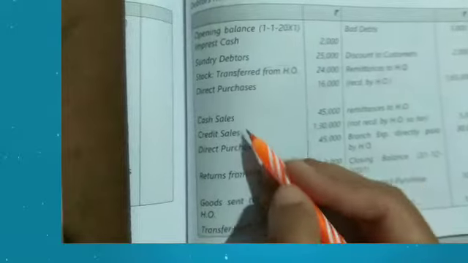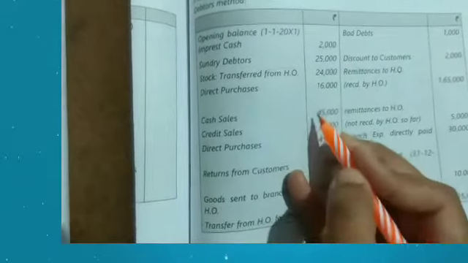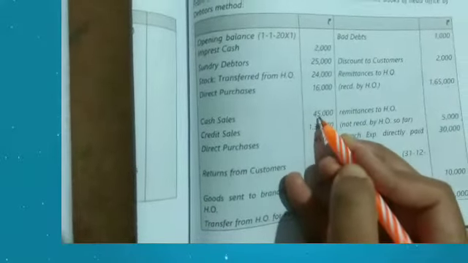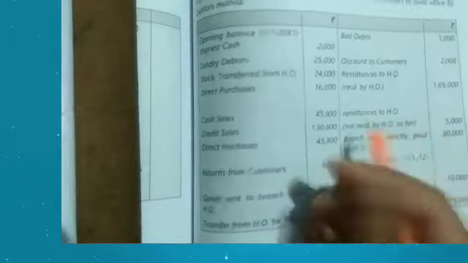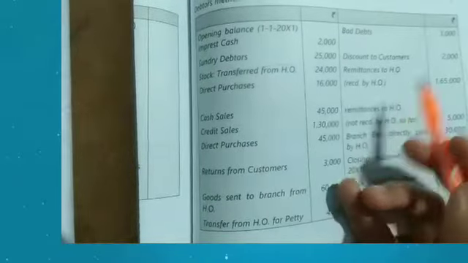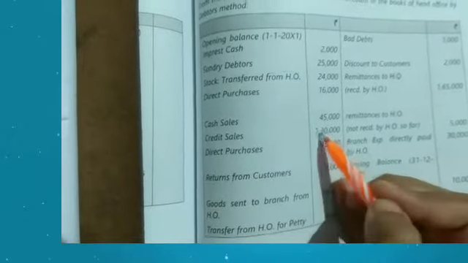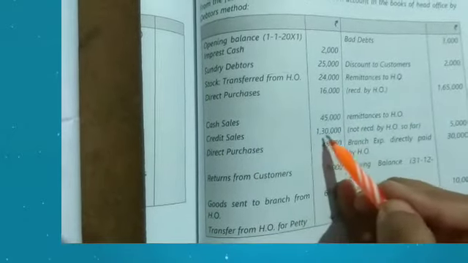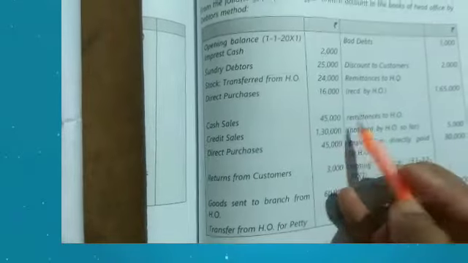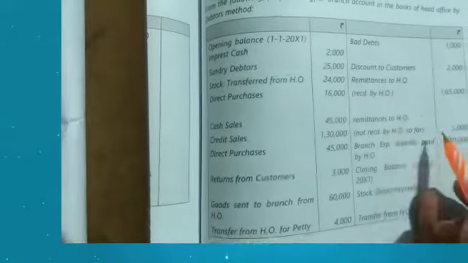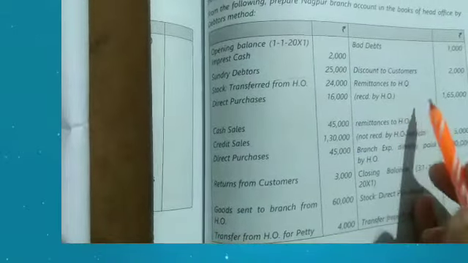They have made the cash sales and received the money instantly, so we are writing it first. We received the money, so we are remitting it to the head office. Then they have made the credit sale. They have made 1,30,000, but we don't know how much we have got. Yes or no? So that's why they have remitted so and so.